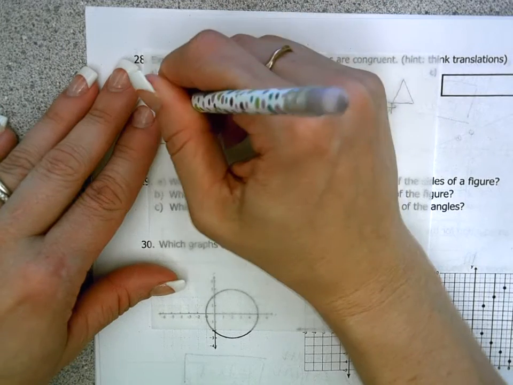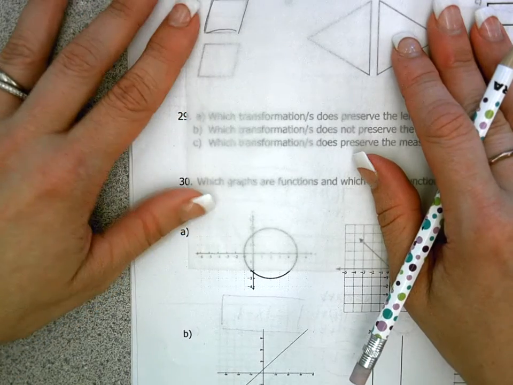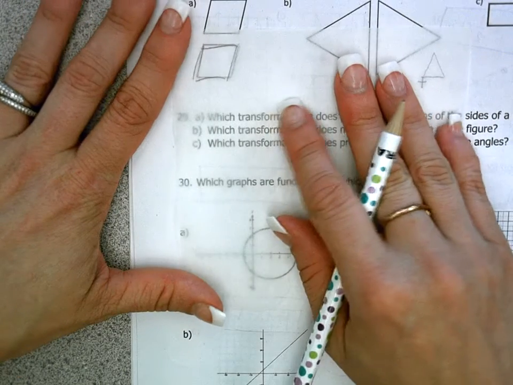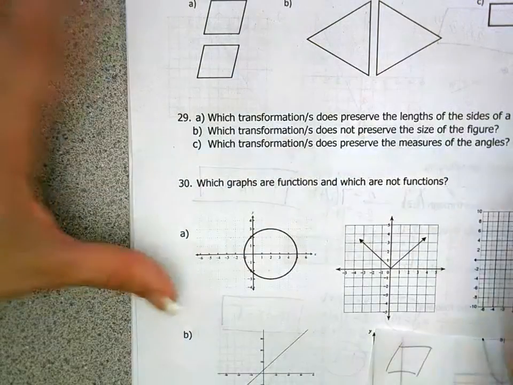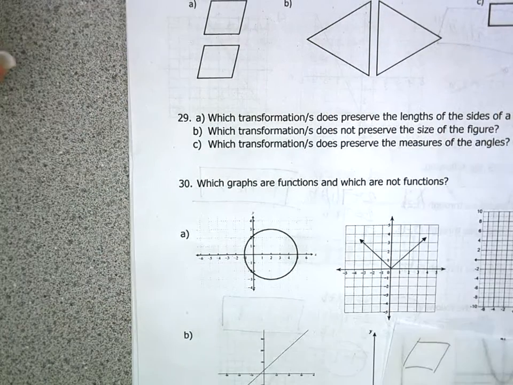Okay, so how do you know that these are congruent? Literally, you could translate down. Translate down. That's it. This one, how would you know these are congruent? You could reflect. That's pretty easy.